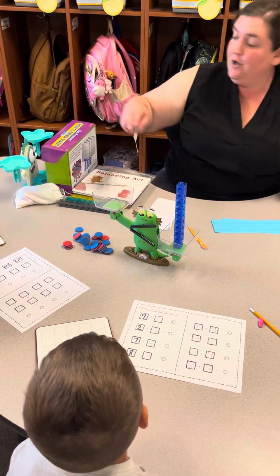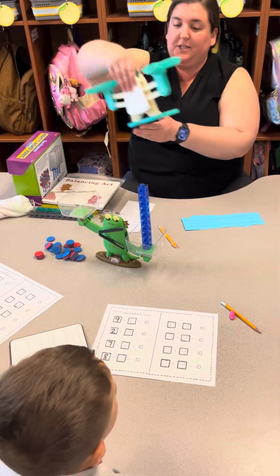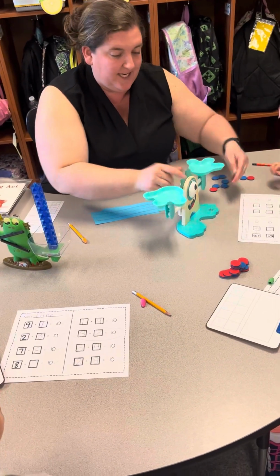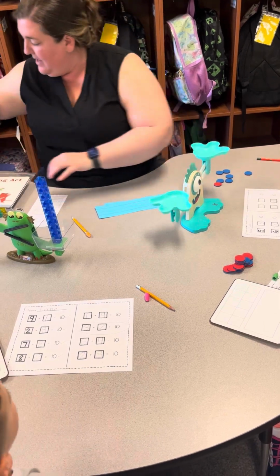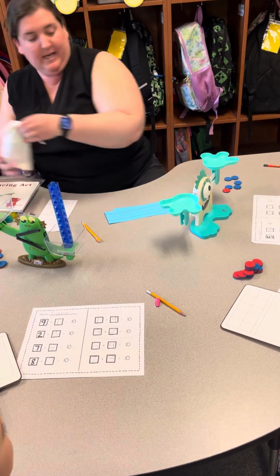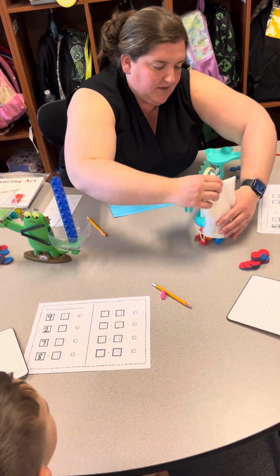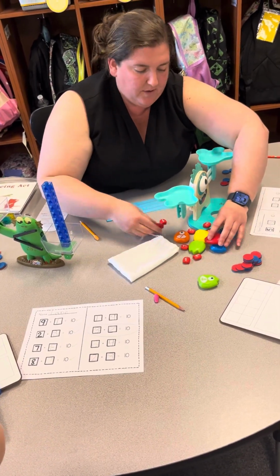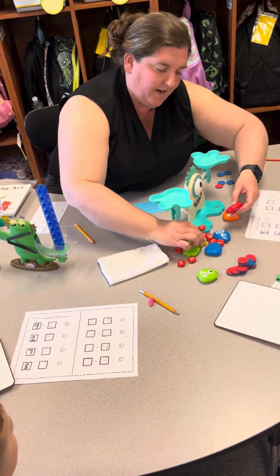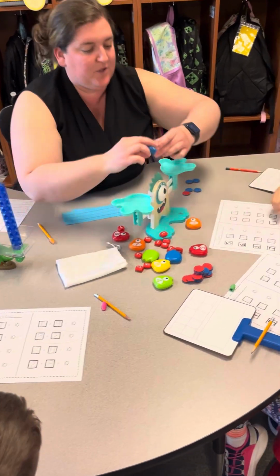Now, my girls, you also are going to use a balance, but you're going to use this one. I have this little guy as well. He moves as well, but his tool is the monsters. Okay, so the monsters, we're going to find, they have numbers on them.